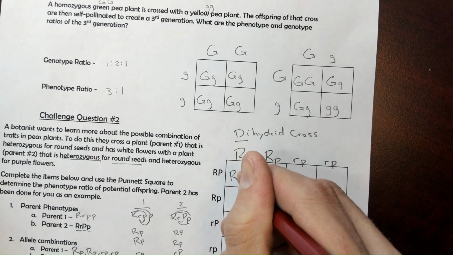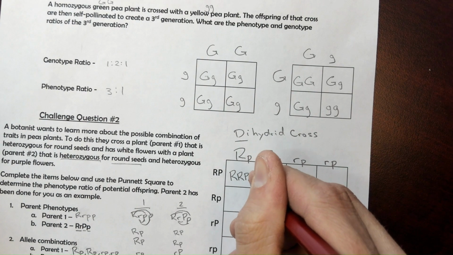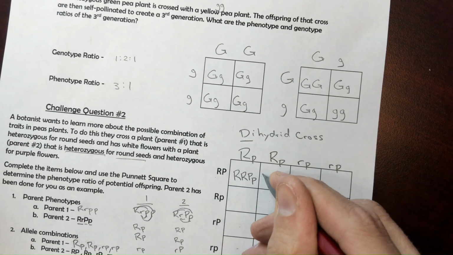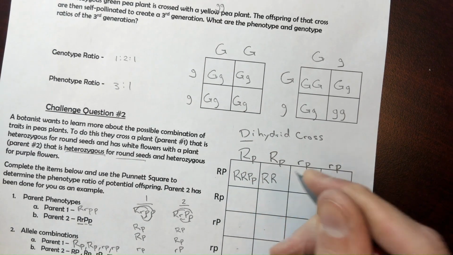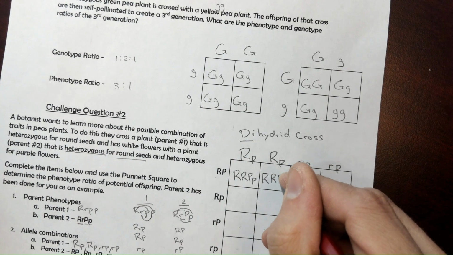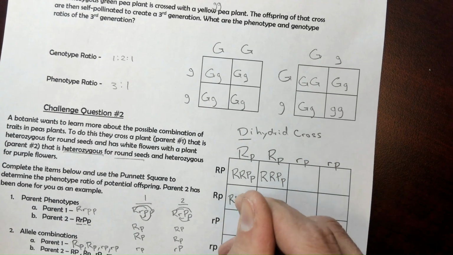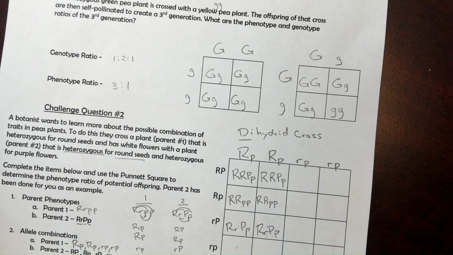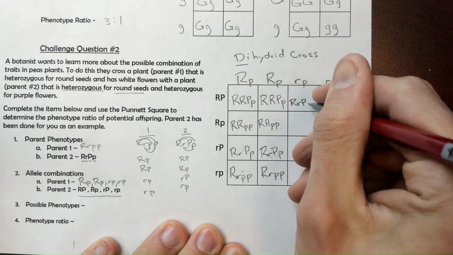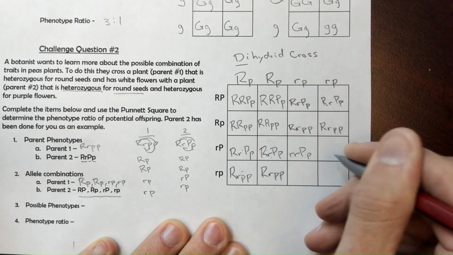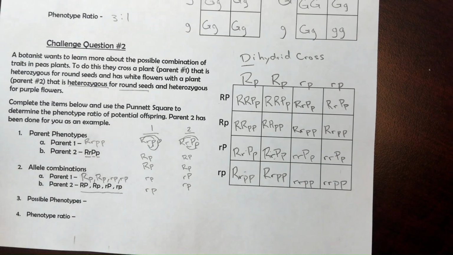So here we have capital R, capital P, lowercase p. Well, and that will be the same here. And you see as I do this, we're keeping the P's and the R's together. Okay, wow, that was a lot.